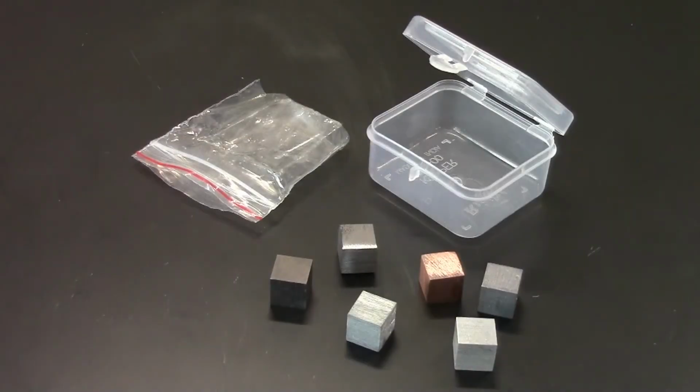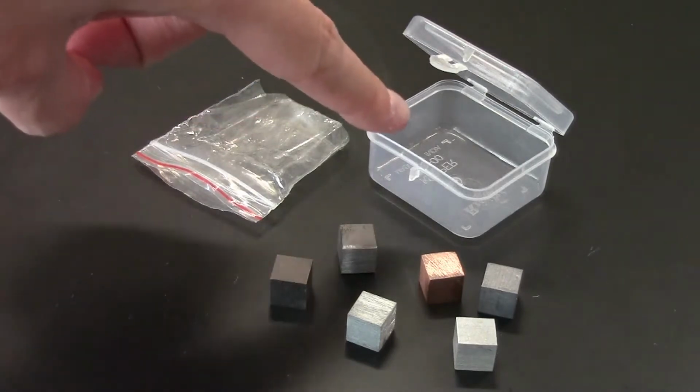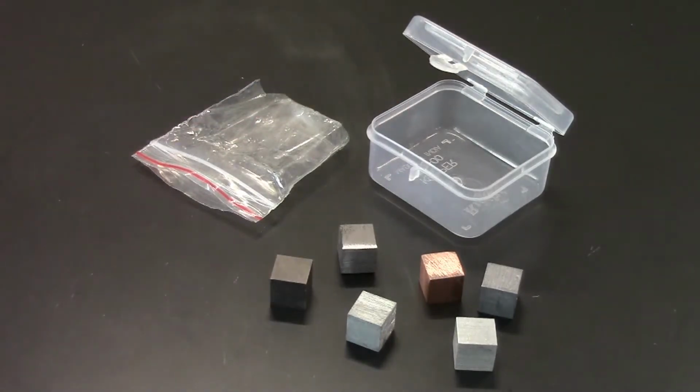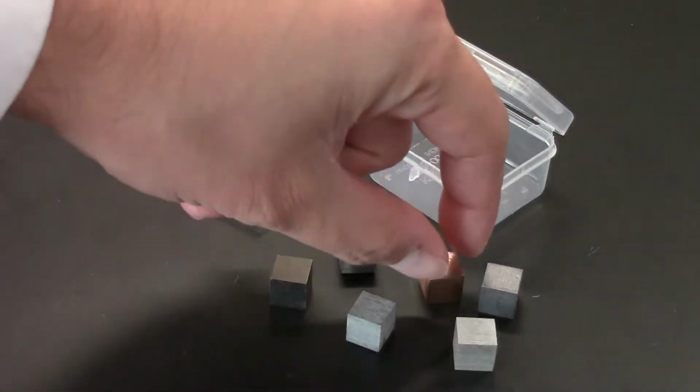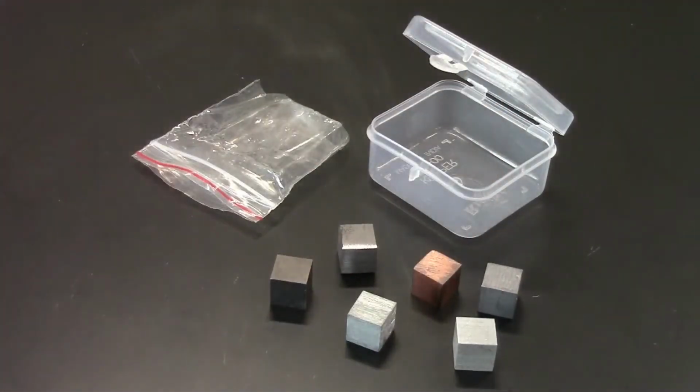Since this activity is part of the atoms and elements topic, I'm going to be using these small cubes of pure elements to demonstrate the technique of measuring density. So here I've got 6 cubes made of different metals, which come in this little bag, which comes in this little box. And they all look pretty similar to each other. They're all just various shades of gray, except for this one, of course, which is kind of a reddish color. And none of them are labeled at all, so how would we know which one is which?